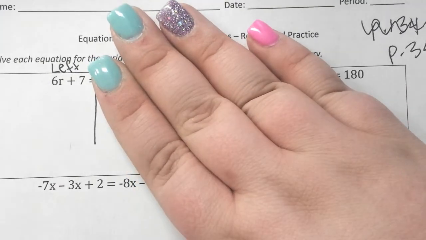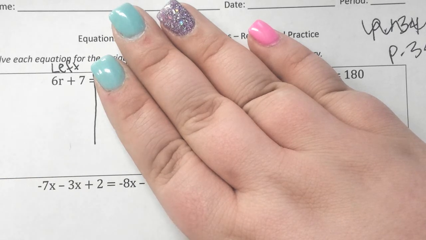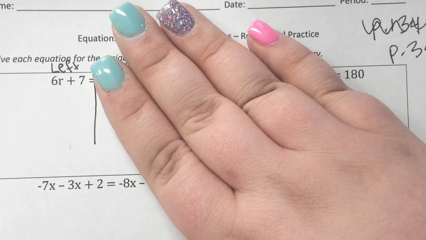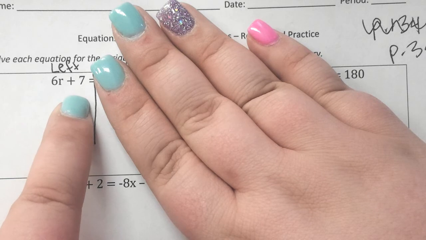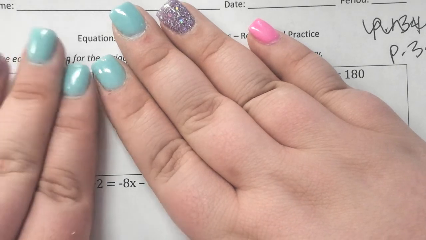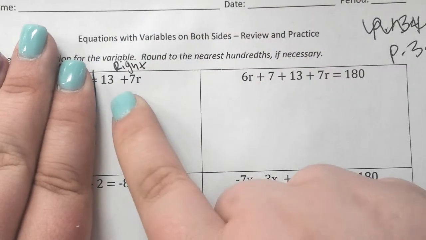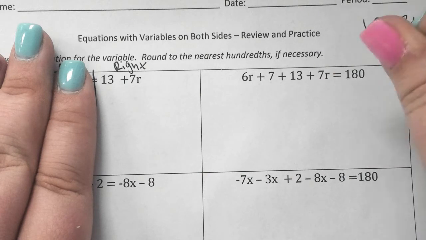Looking on the left side, we've got 6r plus 7. 6r has an r, a variable, with it, and 7 does not. Since one of them is a variable term, 6r, and the other is a constant term, a plain number, 7, I can't combine them. Looking on the right side, we've got 13 plus 7r. Do you guys think I can combine 13 and 7r?